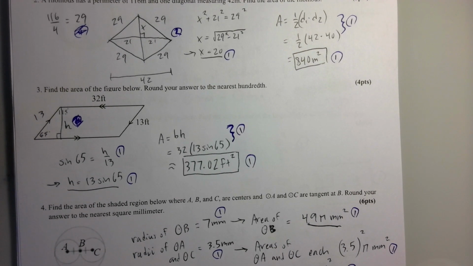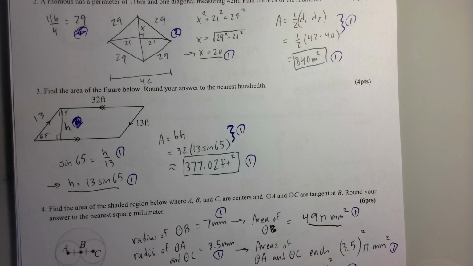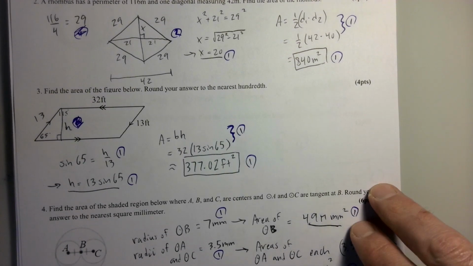Then we're going to get 77. They want it to the nearest square millimeter. That means the nearest whole number. So they should have 77 millimeters squared. Up here, if they only subtracted 3.5 squared pi, I'd give them half a point because they kind of knew what to do. They just forgot that they need to subtract more than what they have there.